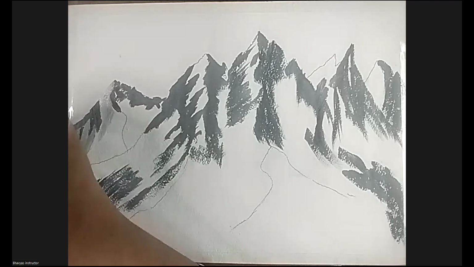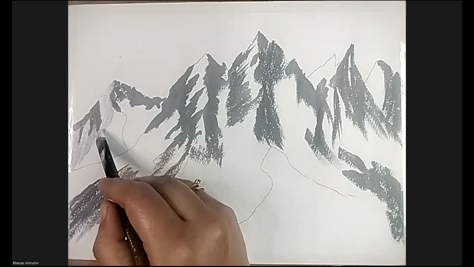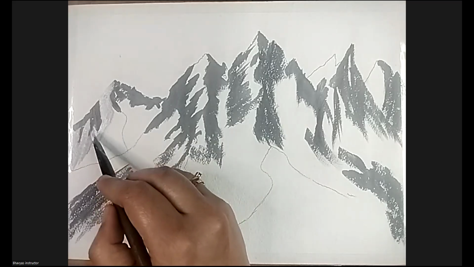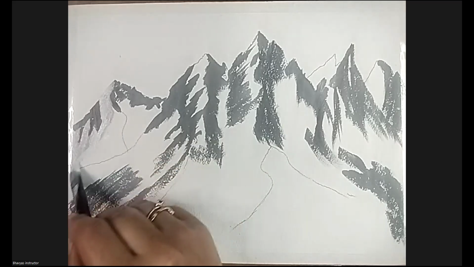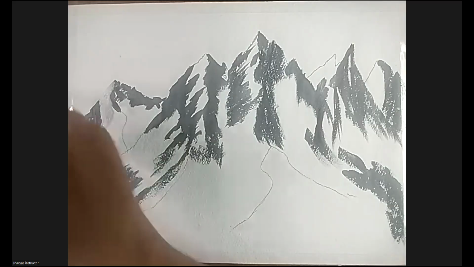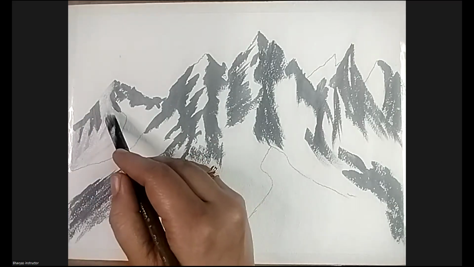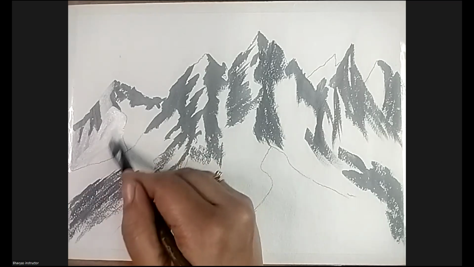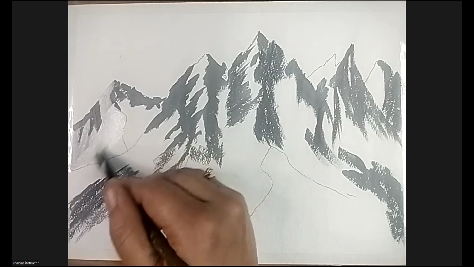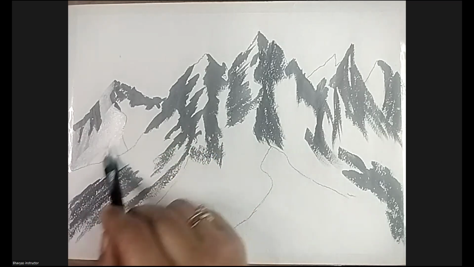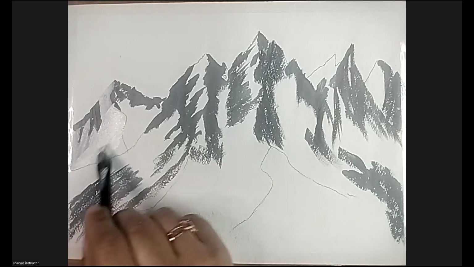Be careful that whenever you are using poster colors, what happens if the first layer is not well dried? The color will get mixed up, and the result that you want will get changed. Okay, it should dry properly, or you need to reduce the water ratio.